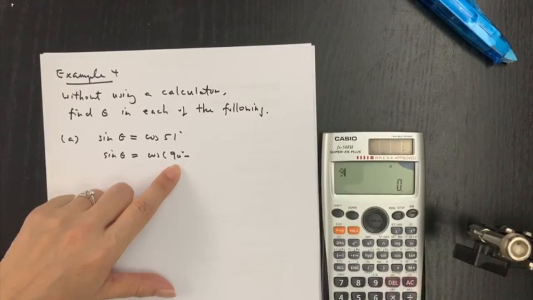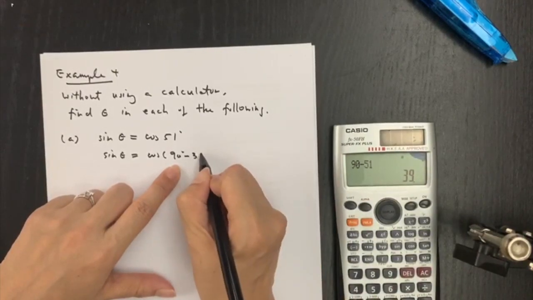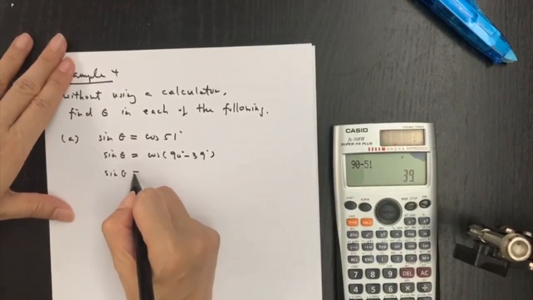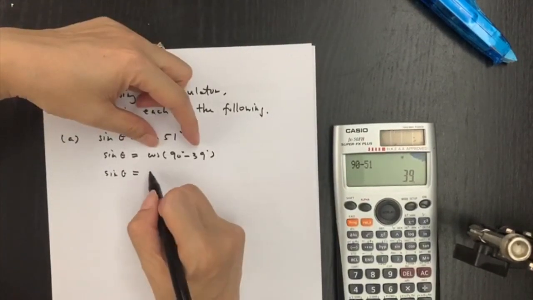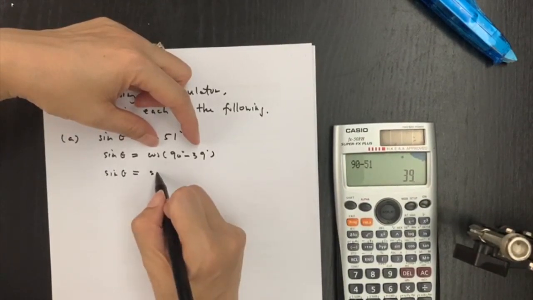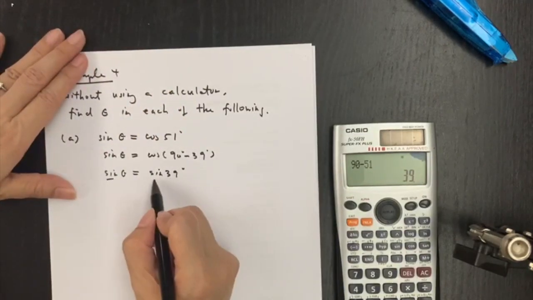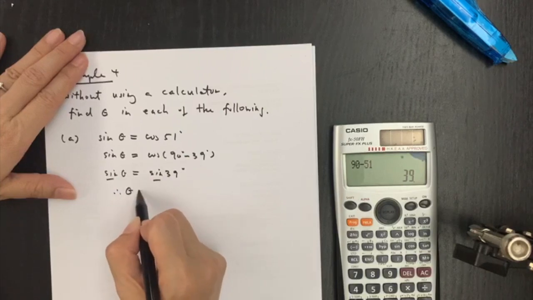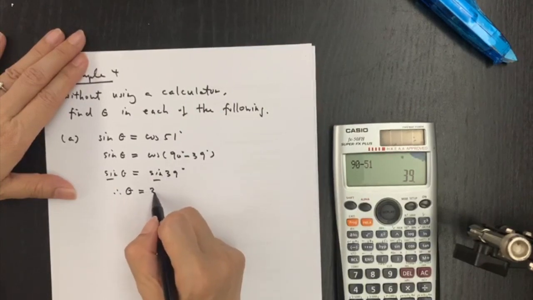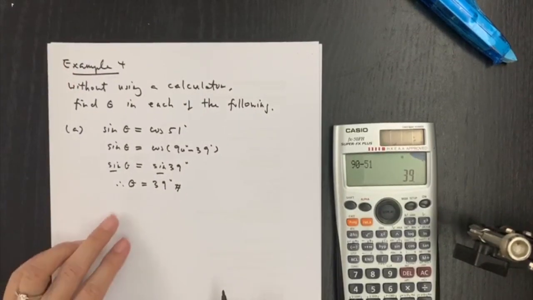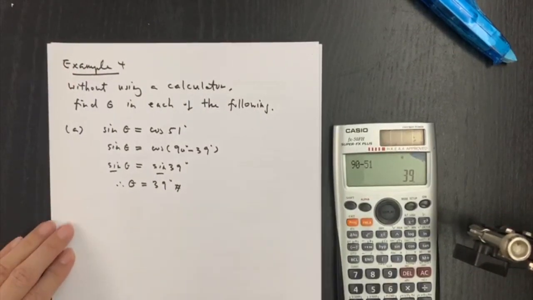I have 90 minus 51, which is 39. Therefore, sine theta equals sine 39. Since this is sine and sine, I can conclude that theta is equal to 39. So this is how we find theta without using a calculator.